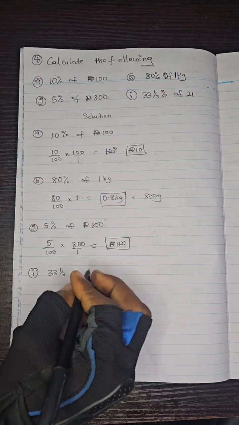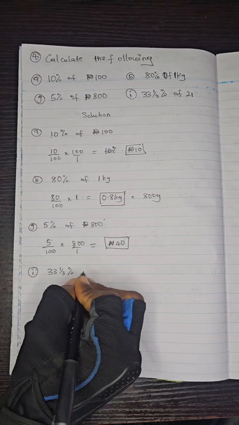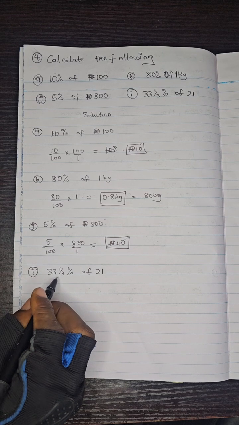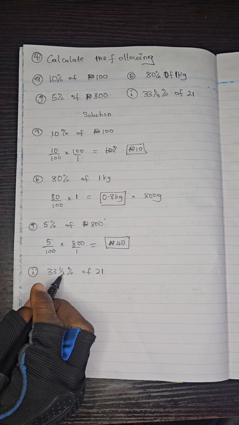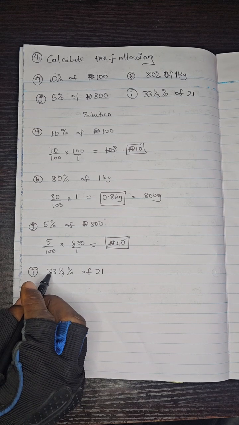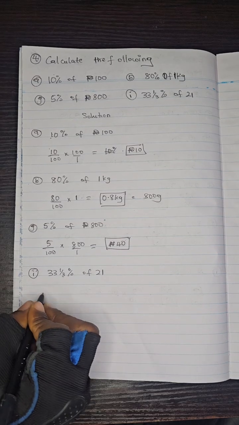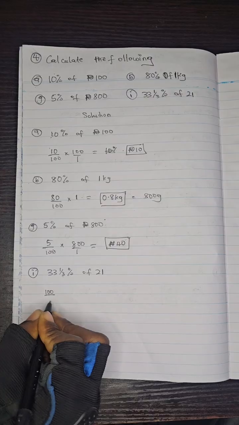Then the last but not the least, 33 and 1 over 3% of 21. So this is already a mixed fraction, so we'll convert it to an improper fraction. 3 times 33 is 99. 99 plus 1 is 100. So I have 100 over 3.